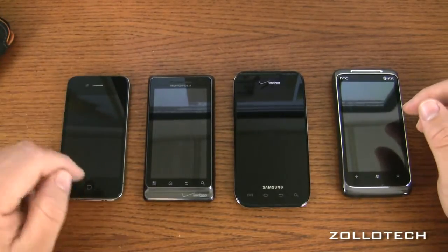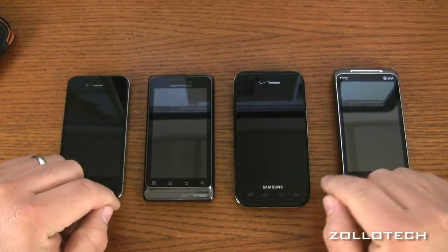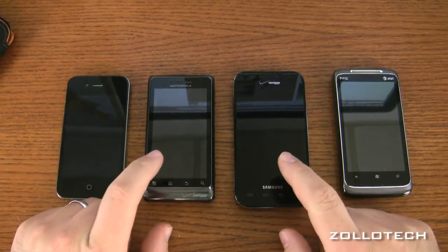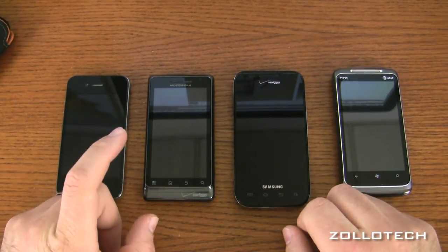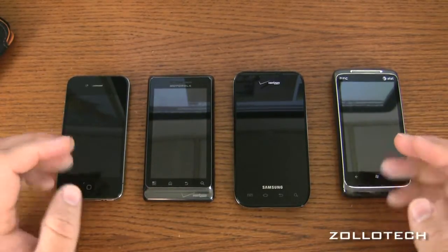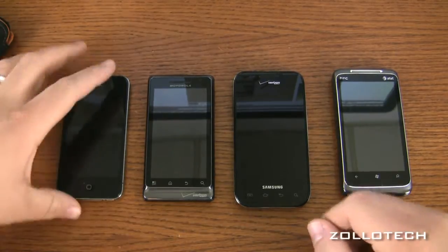So what I have lined up here is an iPhone 4, a Droid 2, a Samsung Fascinate, and the HTC Surround. I included two Android phones because they can have their own interface. One is Motorola's, one is Samsung's, and then Windows Phone 7 and iPhone are standard to those platforms. So let's first start off with the iPhone.